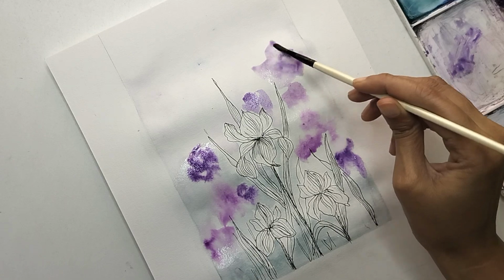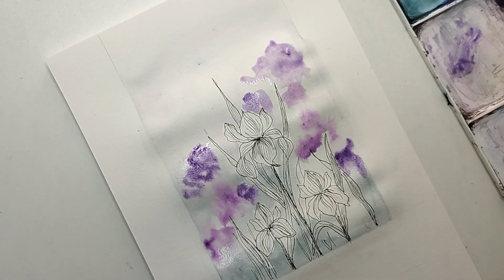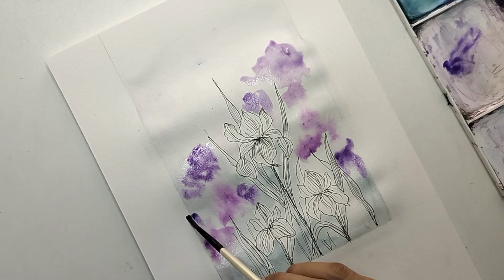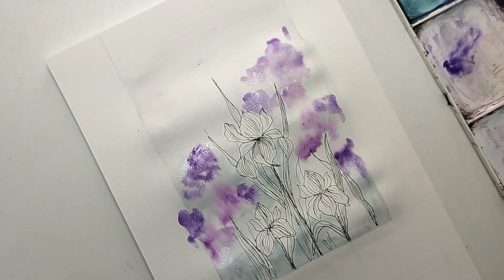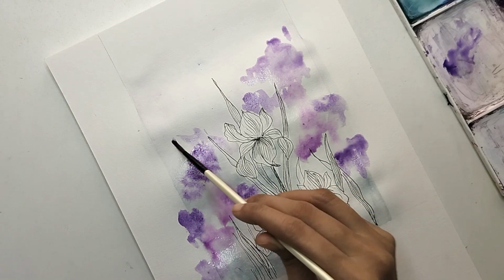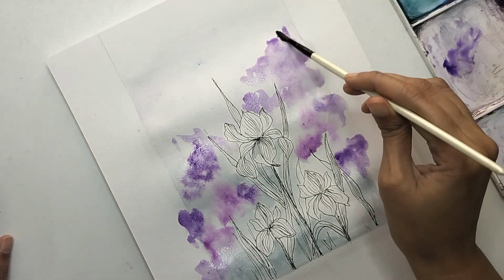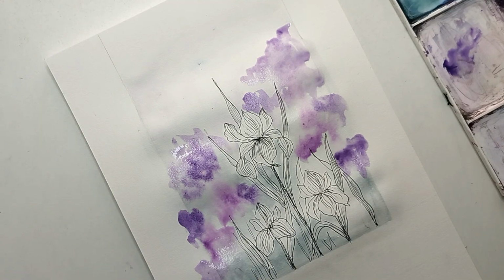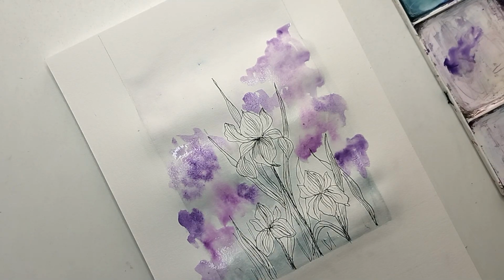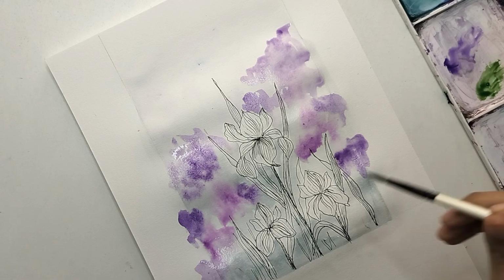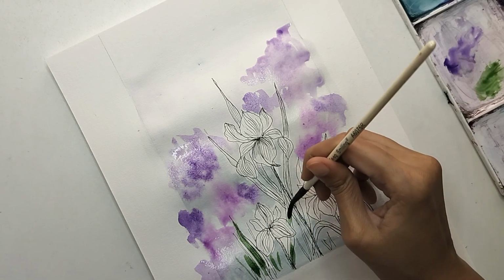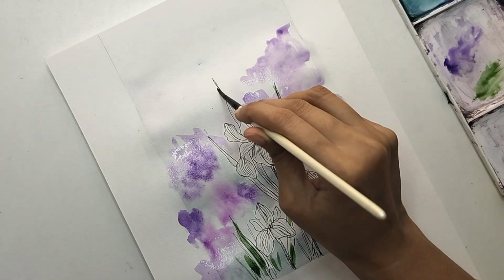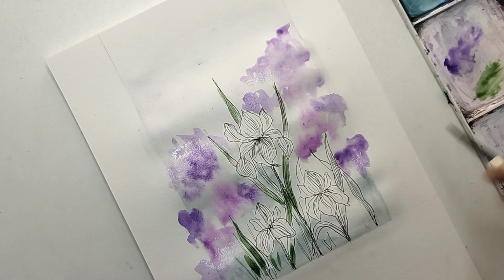I'm trying to hide the hard edge which we have created, which I am not liking. So I'm doing more flowers around the edge of this particular frame to hide the frame part. And something like this I did with violet and purple color, and then with the help of green color just go around your leaf area and paint it randomly. You don't need to think much because everything we have already defined with the help of pen, so things are pretty much visible.